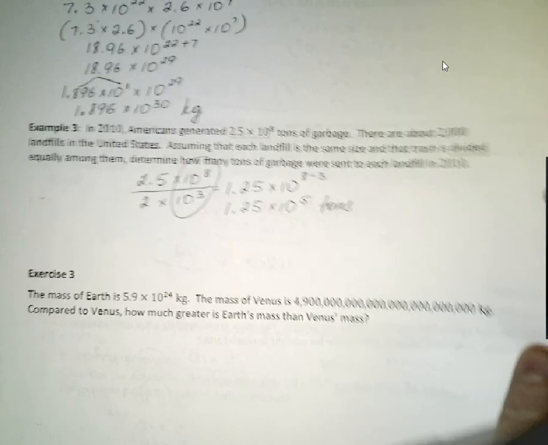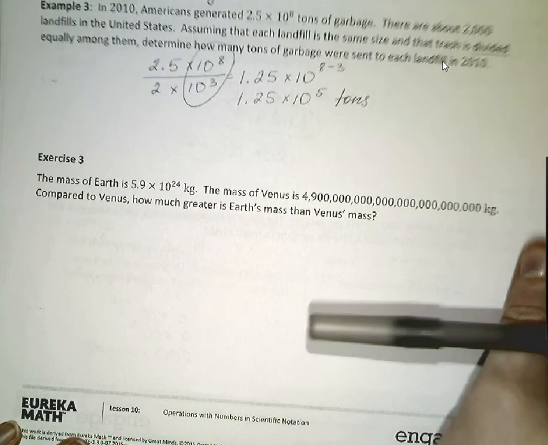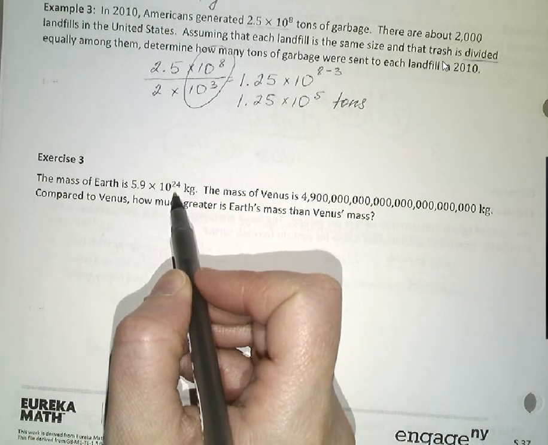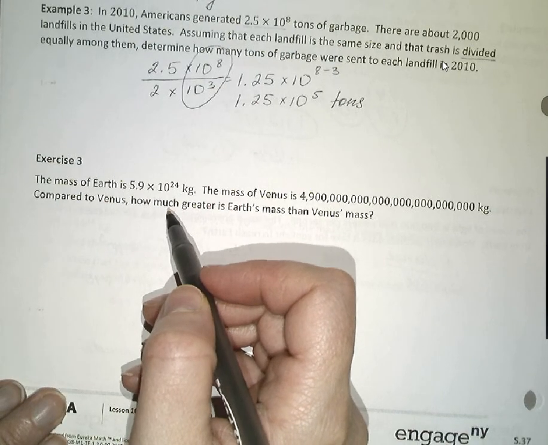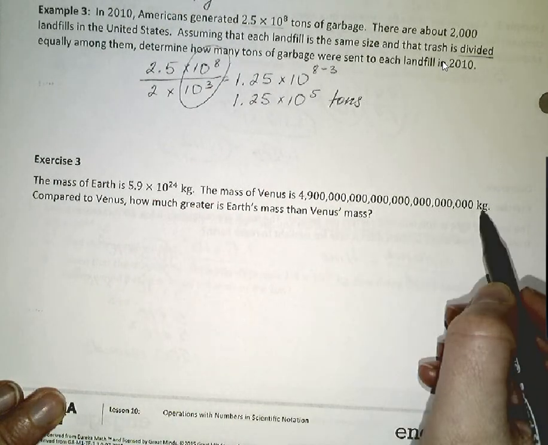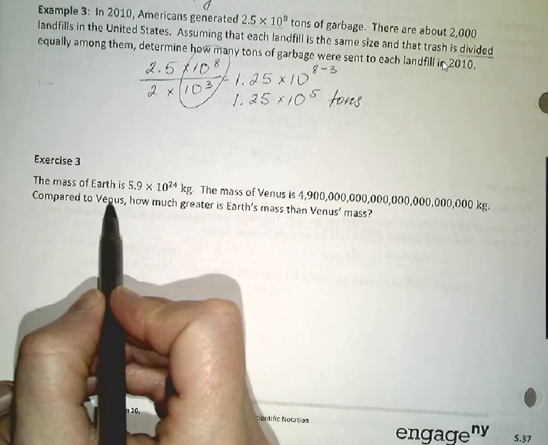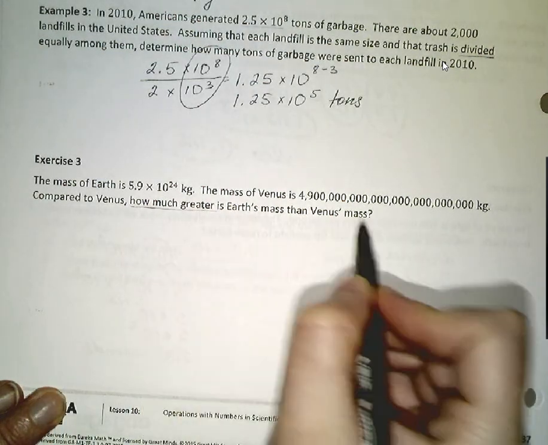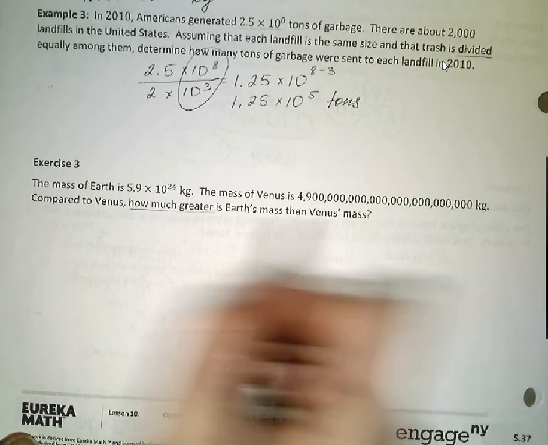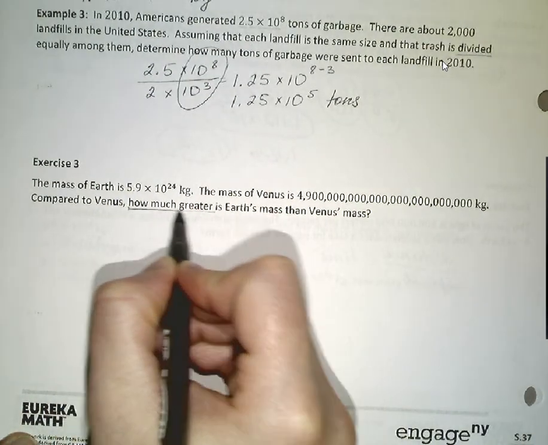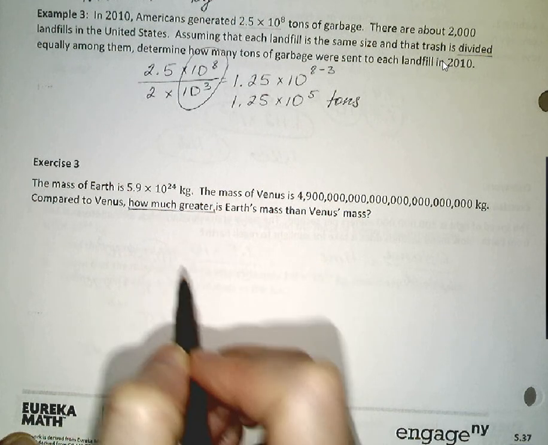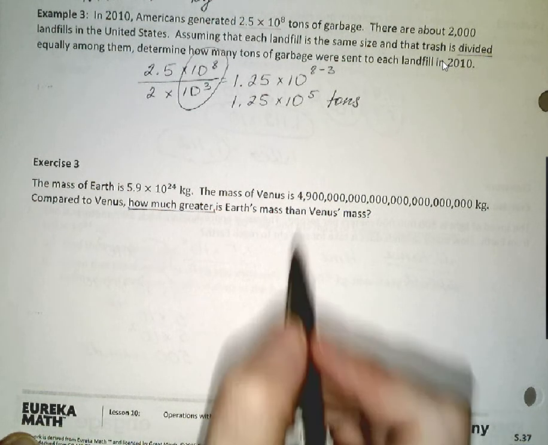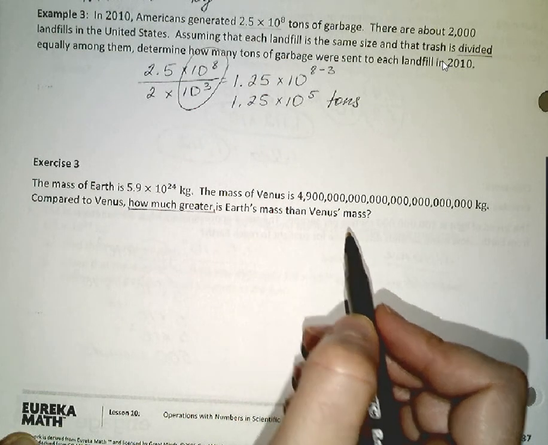Exercise 3. The mass of the Earth is 5.9 times 10 to the 24th kilograms. The mass of Venus is this huge number. Compared to Venus, how much greater is Earth's mass than Venus's mass? So now the key words are how much greater. We actually came to a subtraction problem here. We are going to subtract Earth's mass and Venus's mass.